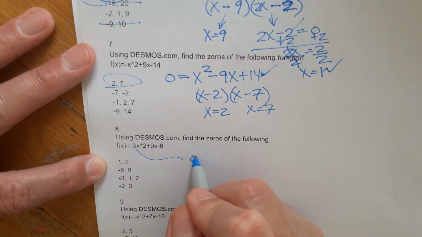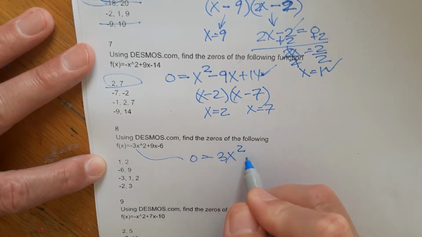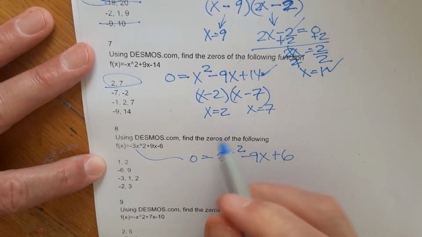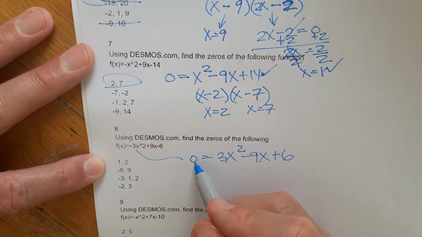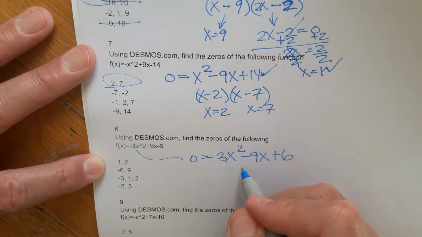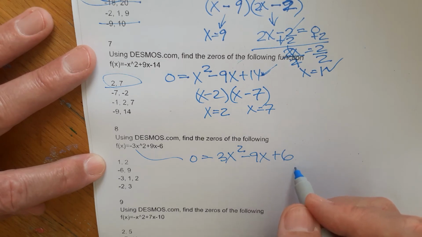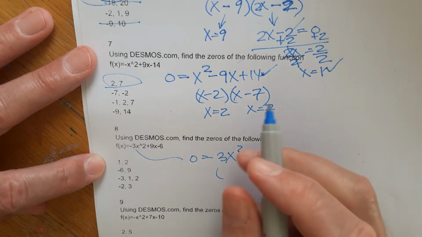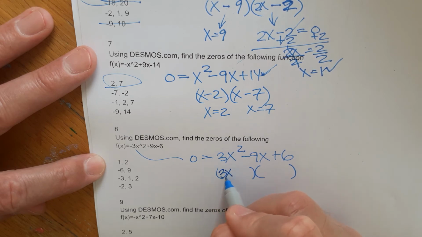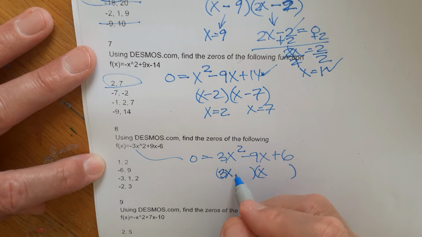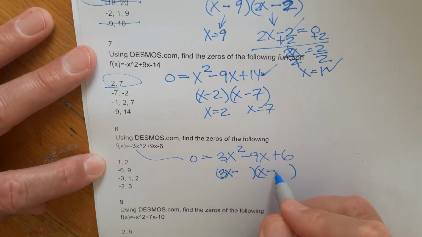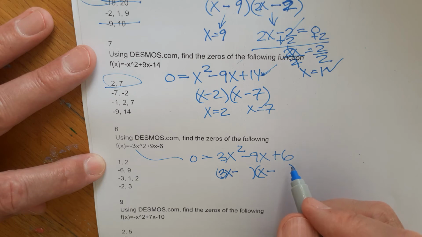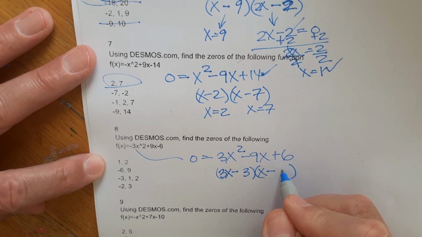Another negative. 0 equals, let's do 3x squared minus 9x plus 6. Let's reverse them all. That's what you do when you multiply through by negative 1. Doesn't affect anything if it's a 0 here. We need a negative in the middle. We need probably a 2 and a 3. One of these has to be a 3x, one's an x. I wonder if this is negative and this is negative. And we had a 2 and a 3, 6. Let's put the 3 here and the 2 here.